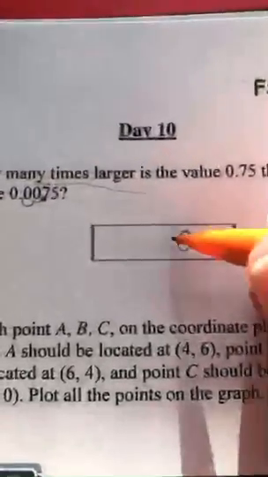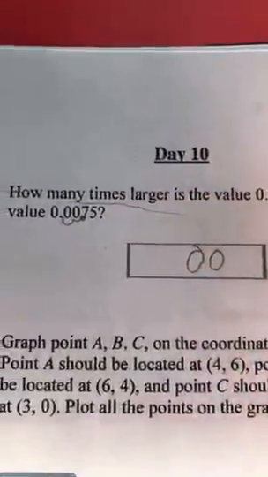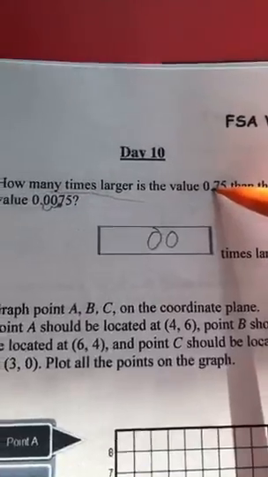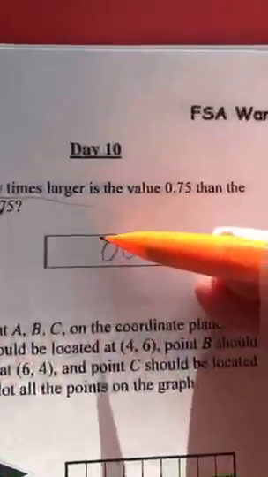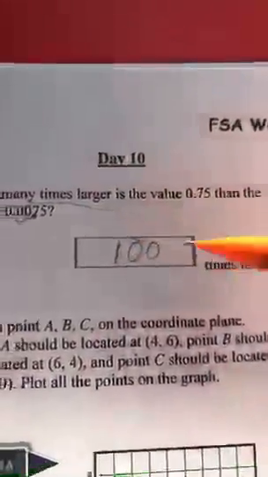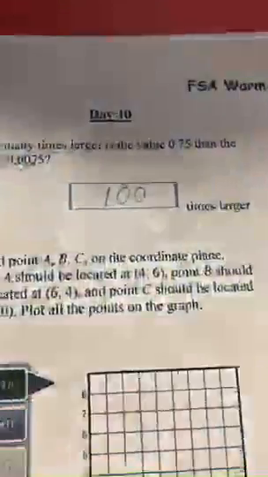Do it on a separate sheet of paper. You can follow along on the video, or you can go back and rewatch it later and do it on a separate sheet of paper, but please turn something in. So again, I'm counting how many times did the decimal move. It was in front of the 7. Now it's moved over 2 times. 2 place values, put a 1 in front of it. 100 times larger.